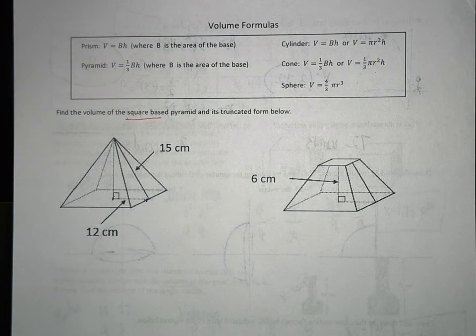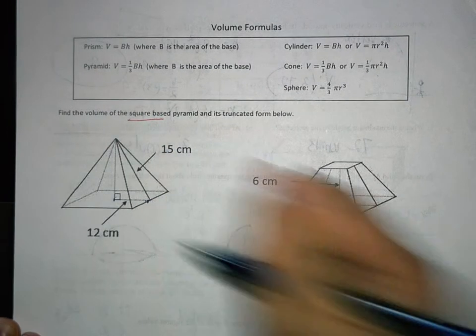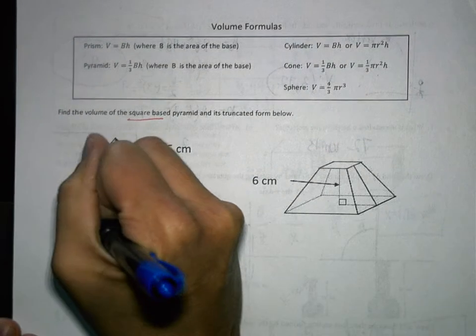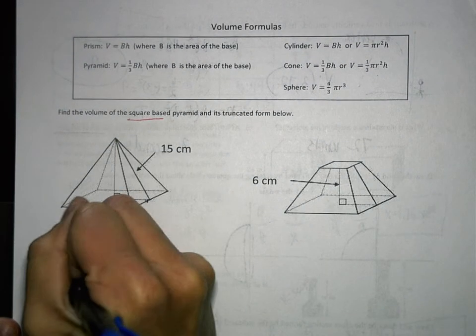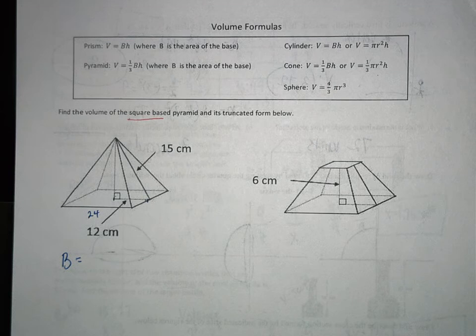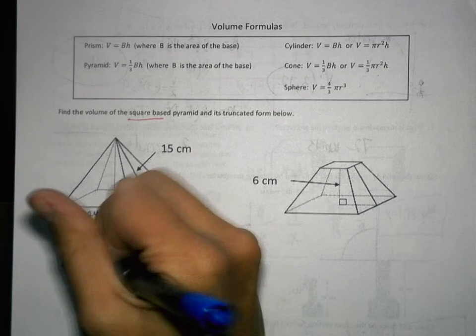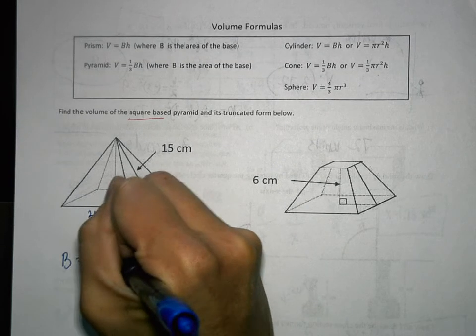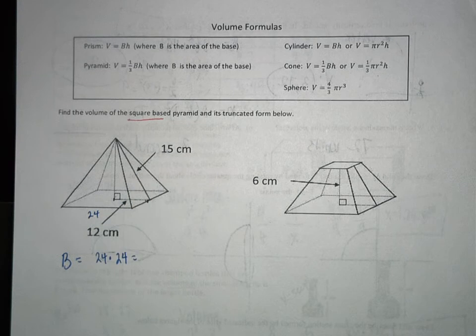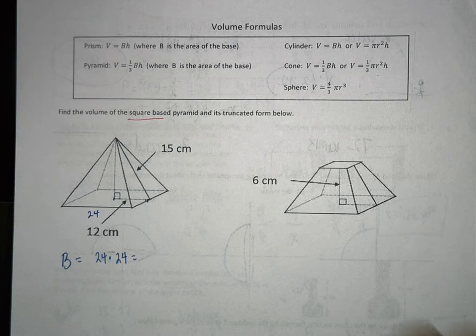So that means my base, this whole length, is actually 24. So if I'm finding my base area, it would be 24 times 24, because a square or a rectangle is always length times width. And 24 times 24 is 576.